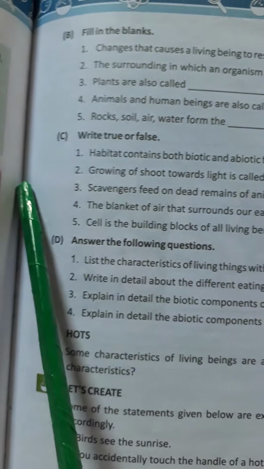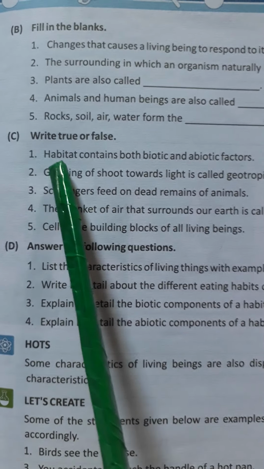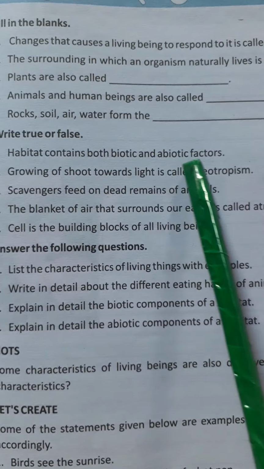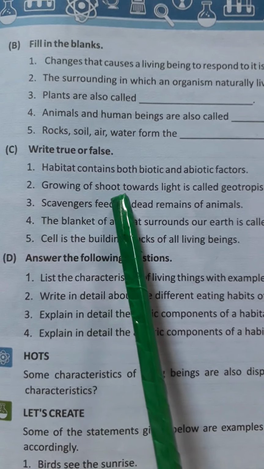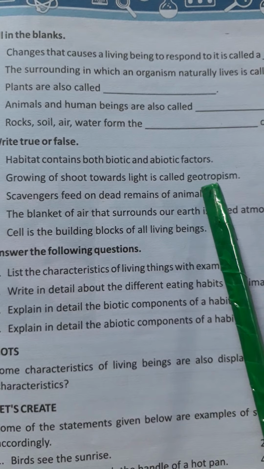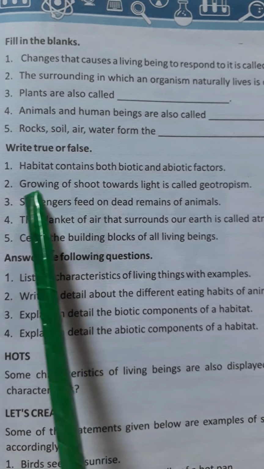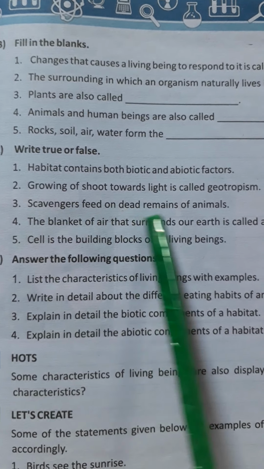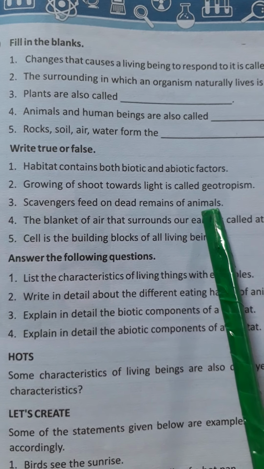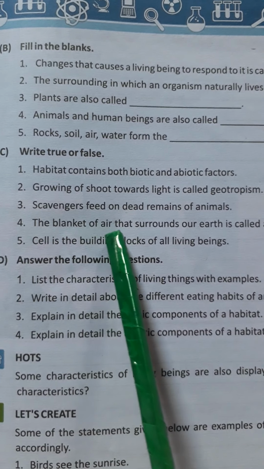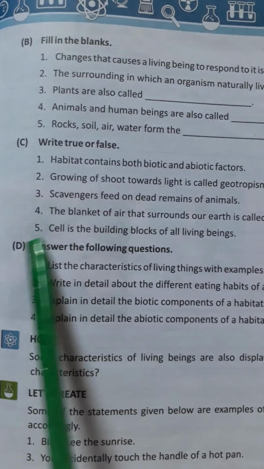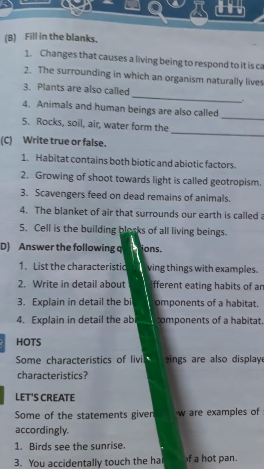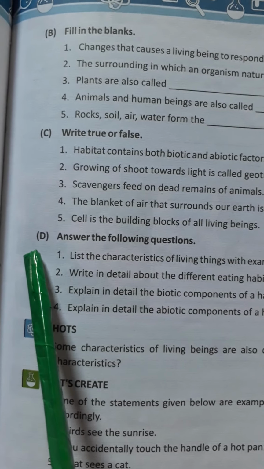Alright, now see true or false. Number 1, habitat contains both biotic and abiotic factors: true. 2, drawing of shoot towards light is called geotropism: false. 3, scavengers feed on dead remains of animals: true. 4, the blanket of air that surrounds our earth is called atmosphere: true. 5, cell is the building block of all living beings: true. Now exercise D, question answer.